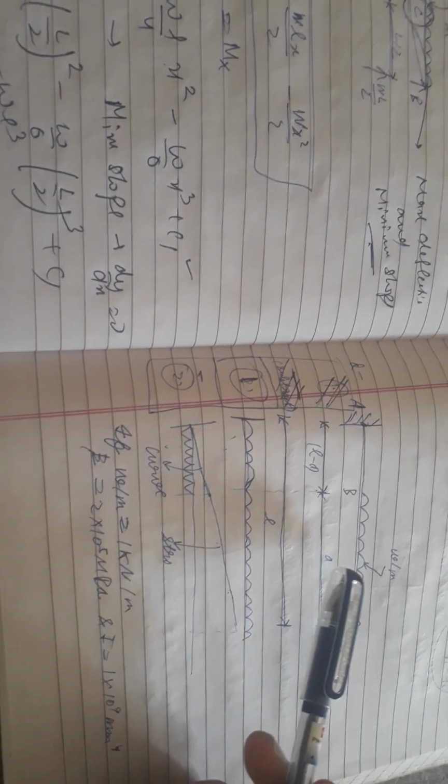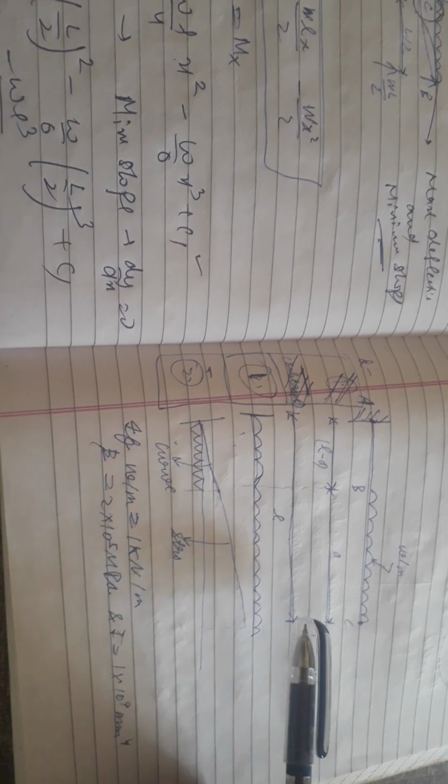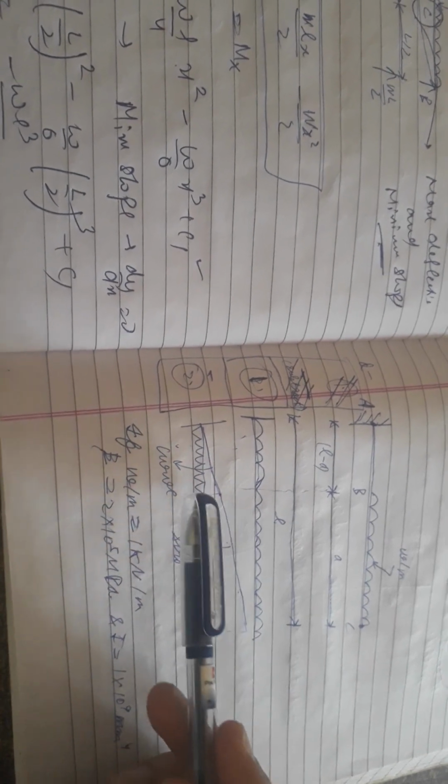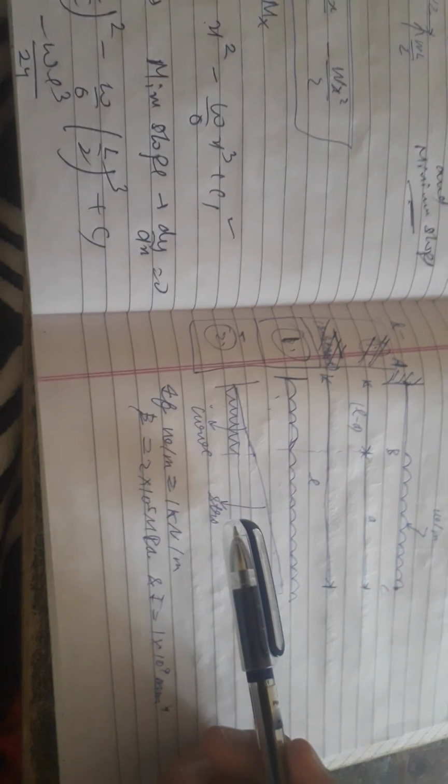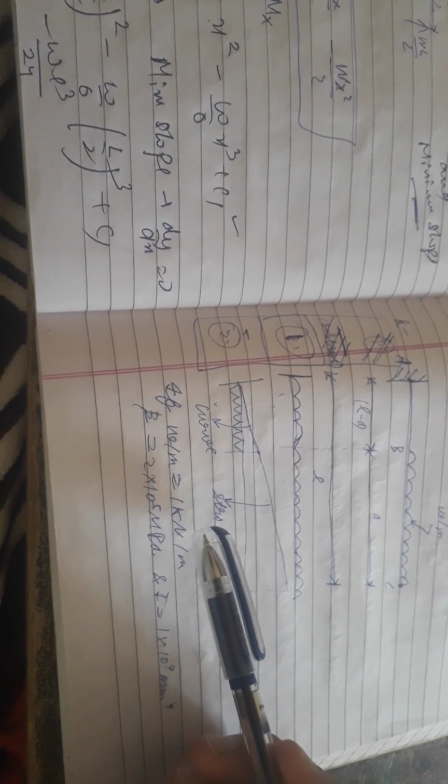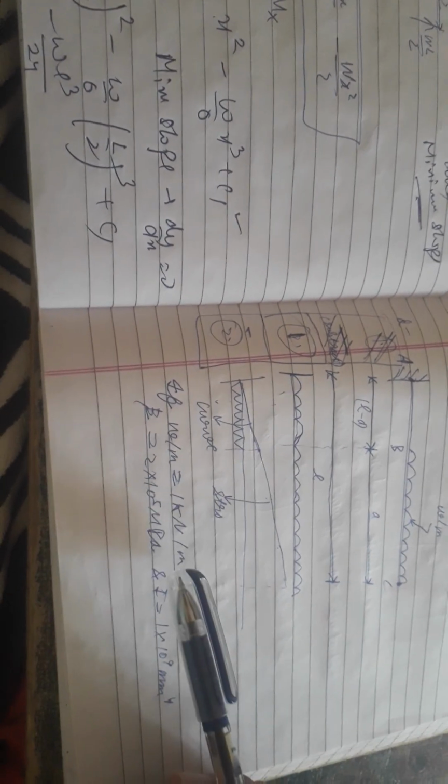Then this is L minus A, this is A, this is W per meter, this is length, this is curve, this is straight line. If W per unit meter is equal to 1 kN per meter, E is equal to 2 into 10 raised to 5 Pascal and I is equal to 1 into 10 raised to 9 millimeter raised to 4.